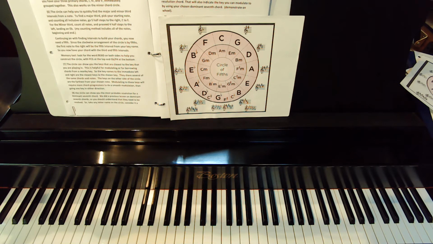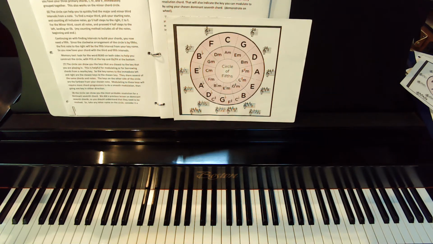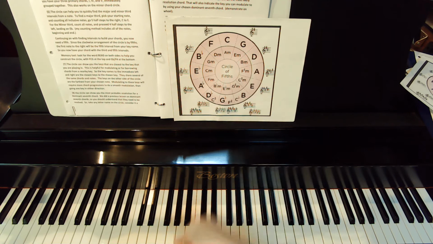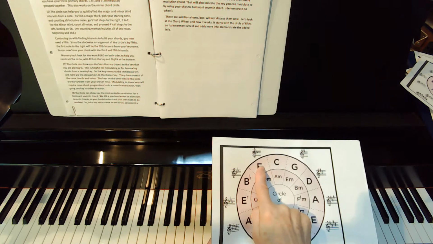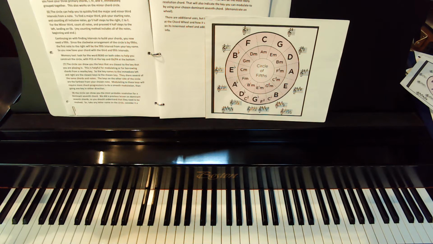Okay. The other thing that the circle of fifths can show you is the keys that are closest to the key you are playing in. So now, why is this helpful? This is helpful for modulating, or if you want to borrow chords from a nearby key. So the key names to the immediate left and right of any given note, say you're in the key of C, so your key name to the right is G, your key name to the left is F, okay? F and G are the closest keys to the key of C.